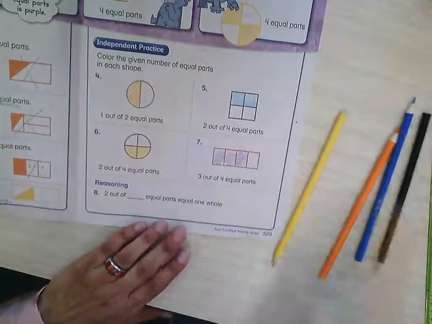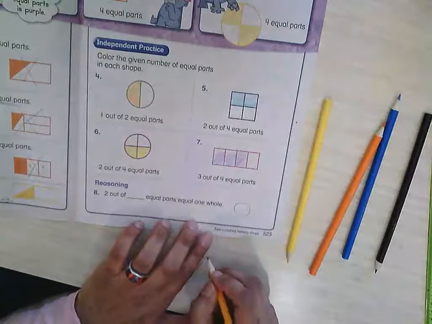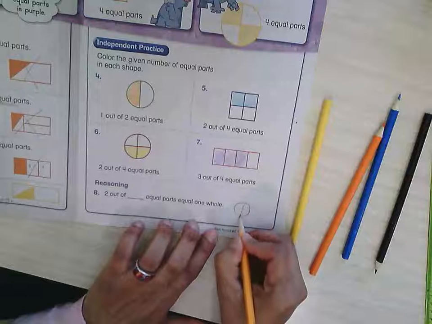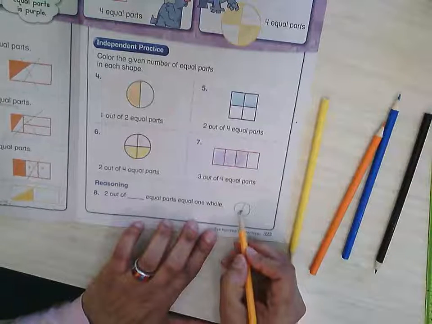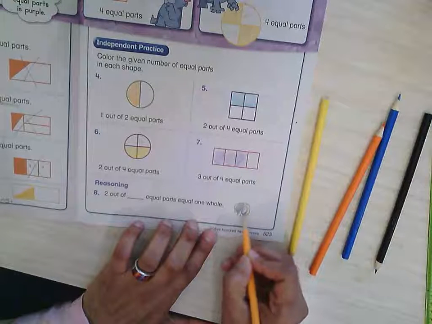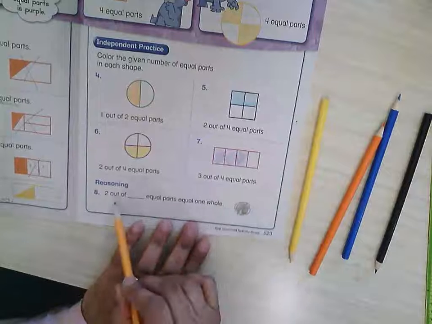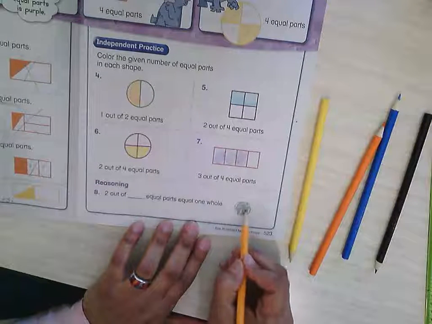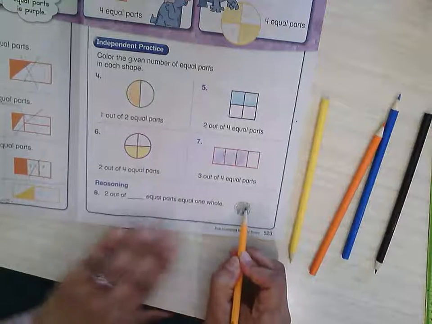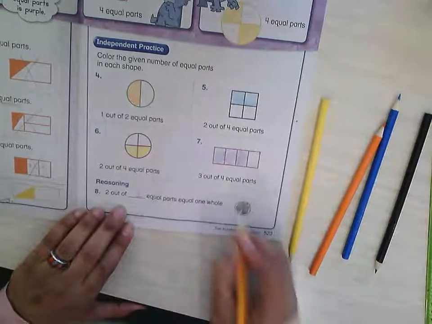If you have a circle and you split it into 2. If I shaded both parts, so 2 out of how many? 2. Yes, 2 out of 2 equal parts equal 1 whole.